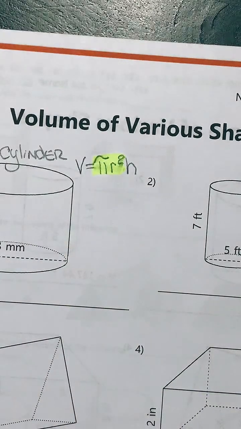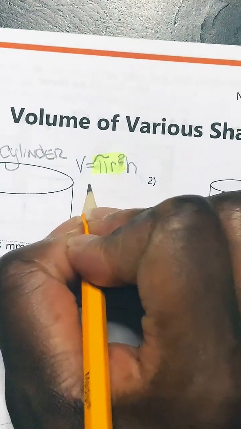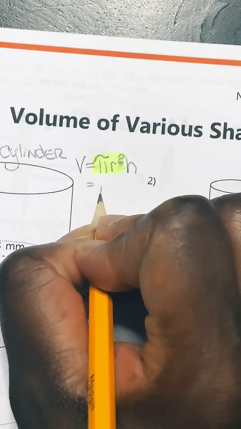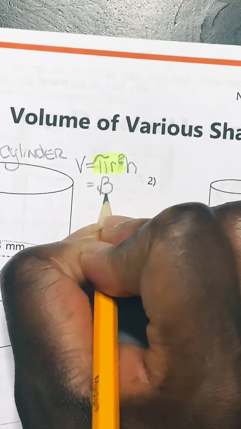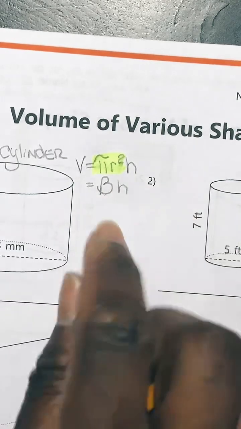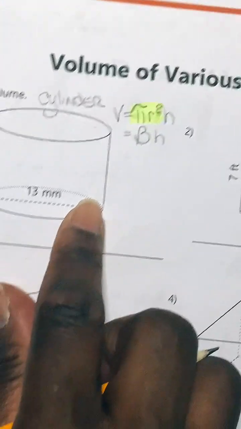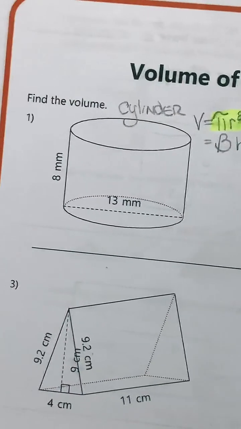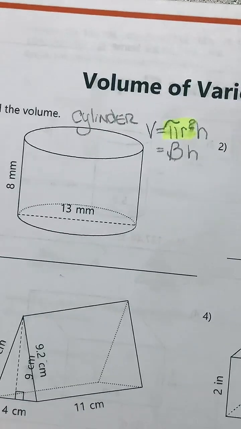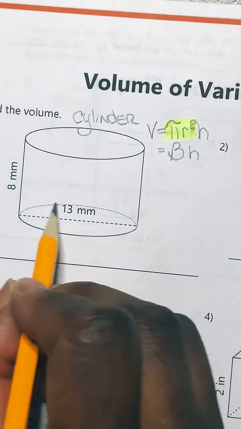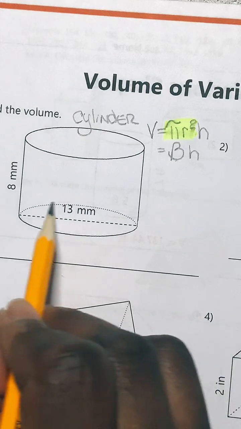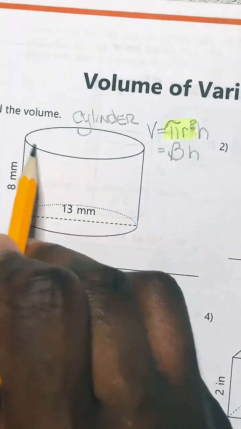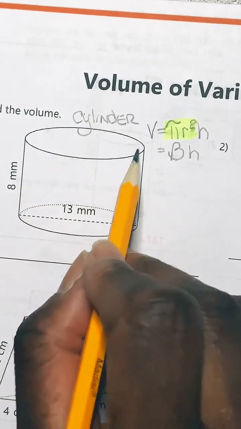Okay? So the area of the circle is in that formula. Some people write it like this. I don't know why they use a capital B, but here they are. They say the area of your base times your height. My base is a circle. My base right down here is a circle. Regardless if I'm using this or I'm using this, those are my bases.